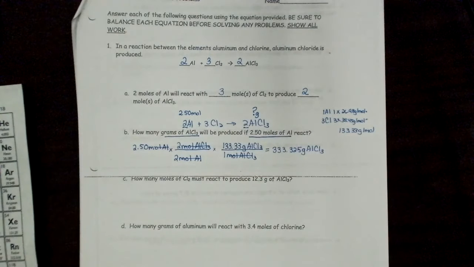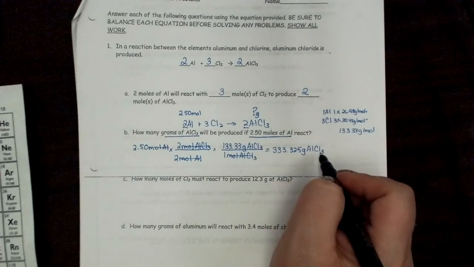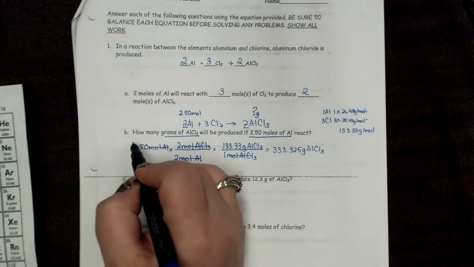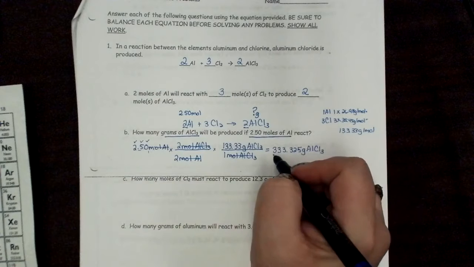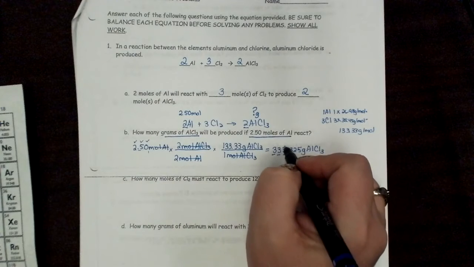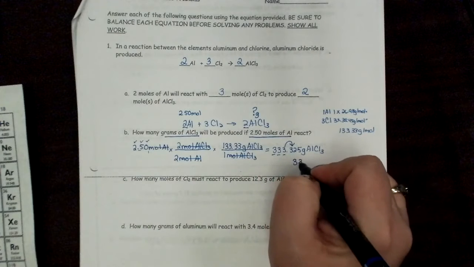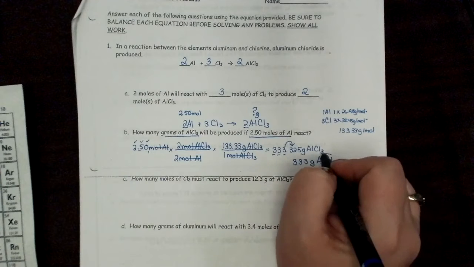And I'm going to double check just to make sure, because I would rather run it through one more time and get it right than not and get it wrong. So now I have 333.325 grams of aluminum chloride, and I have to go get sig figs. So how many sig figs were in our given? 1, 2, 3, because that's the final zero after the decimal. So that means I need to do 1, 2, 3. And of course, 3 does not round that up. So my answer is 333 grams of aluminum chloride. And I'm going to circle that.